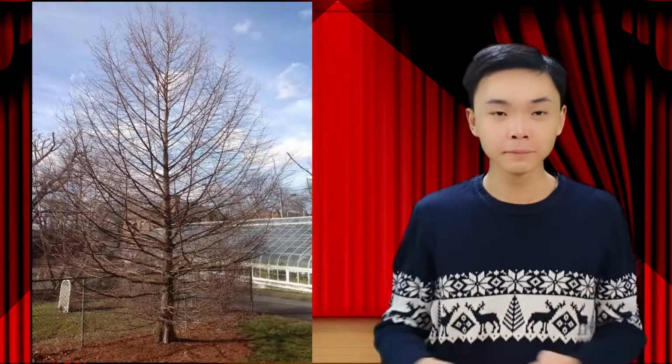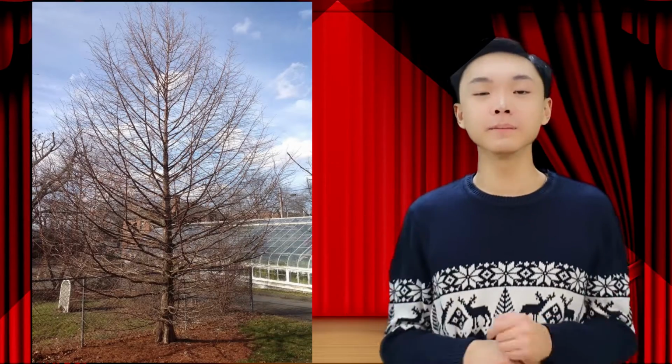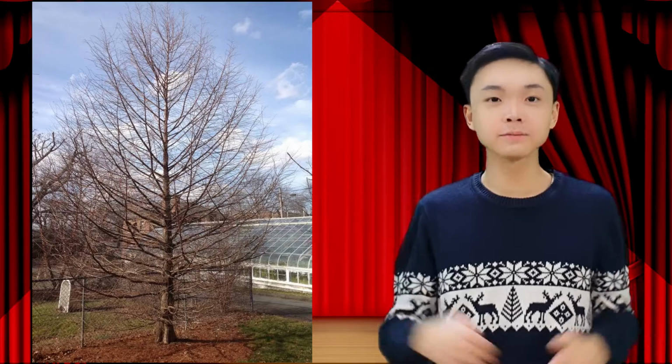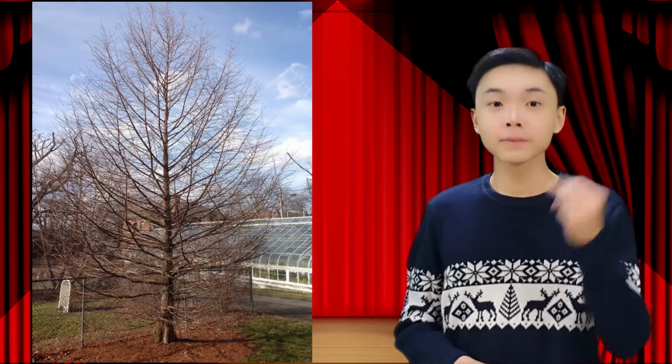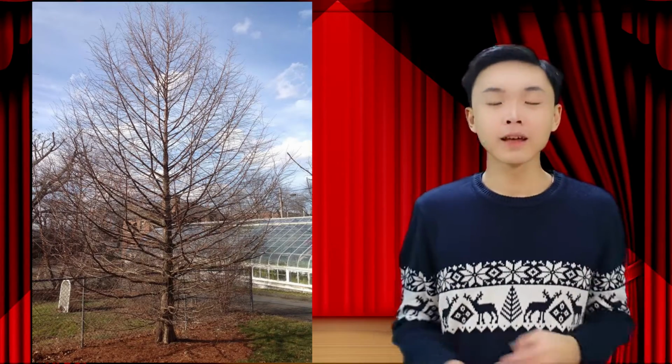Alright, last one. This one should be fairly simple if you have paid attention in the video. Alright, are you ready? 3, 2, 1. Well, it is in fact a conifer. In fact, it is the exact bald cypress that you saw earlier in the video. So that's why I was saying that it was quite easy if you have paid attention to the video.